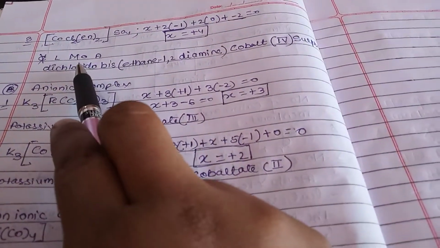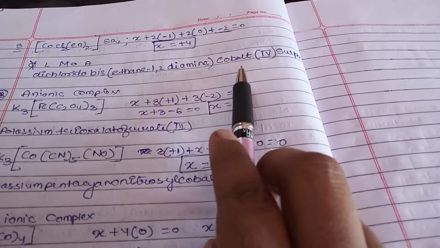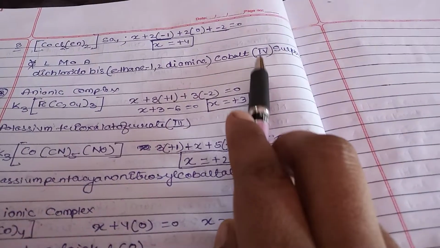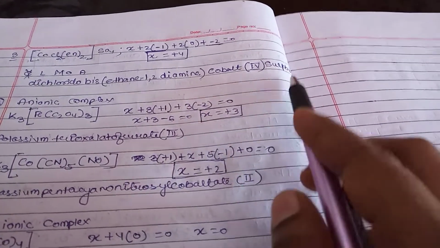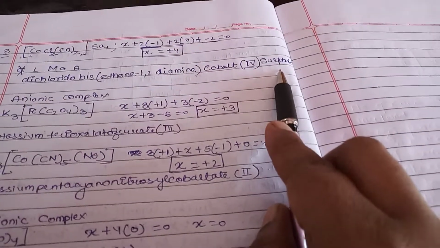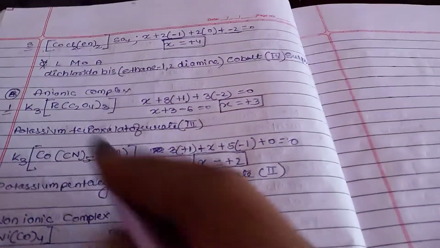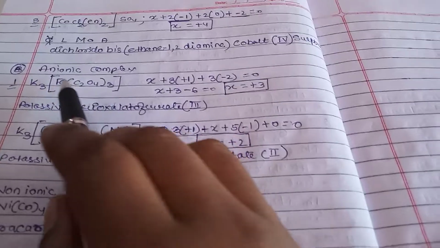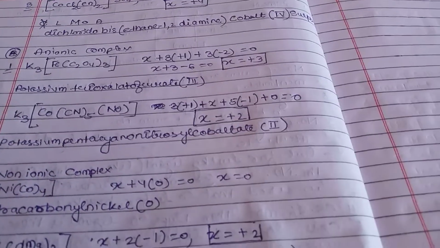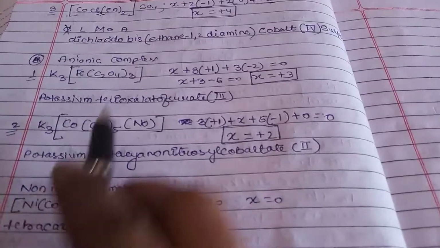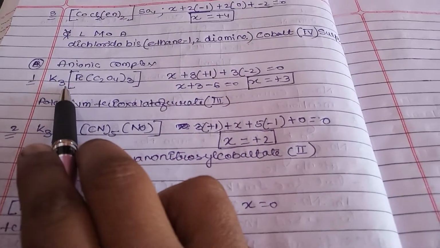We are moving towards the metal. Co means cobalt. Then the oxidation number: in brackets we write 4 in Roman digits, (IV). Then SO4, that is sulfate. Next, we have completed the cationic complex. Again we are going towards the next one, that is the anionic complex. Let's see the examples.